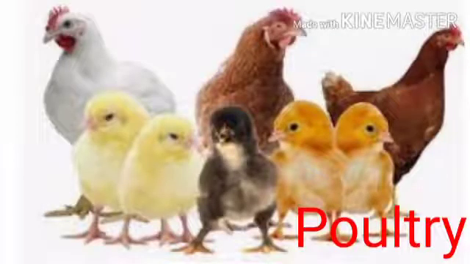Poultry. Keeping hens and other fowl is a common practice in all parts of the world. It is a traditional occupation. Today it is carried out as a household occupation and also on a commercial basis. Means nowadays people are keeping hens for selling and using them for other purposes.